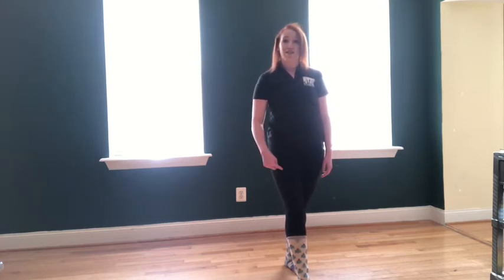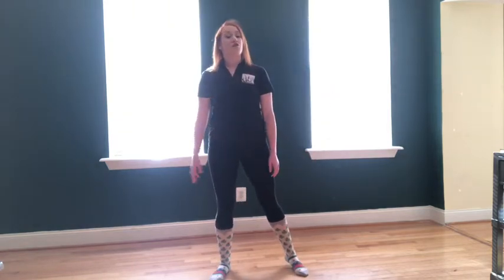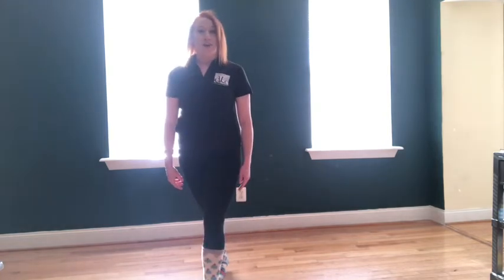All you're going to do is step your right foot to the next corner of the square, which should be out. Yes? Go ahead and make sure your weight is on your right foot, and then your left foot is going to step at the last remaining corner of the square, which is crossing in front. So let's do that again nice and slow.